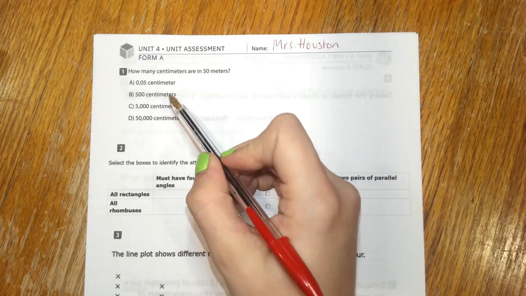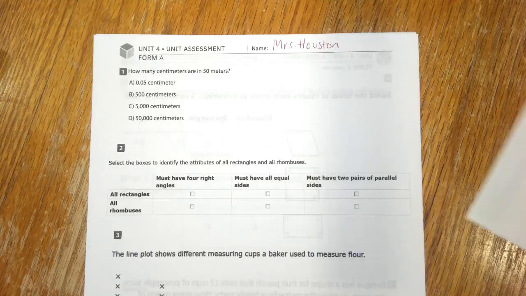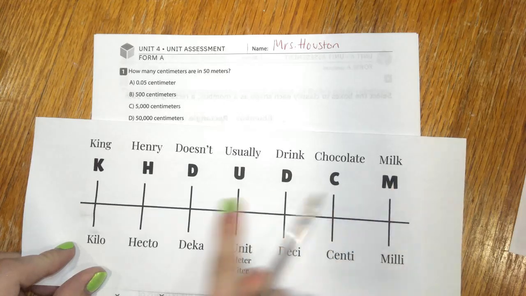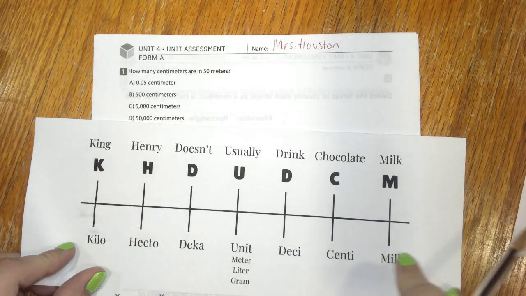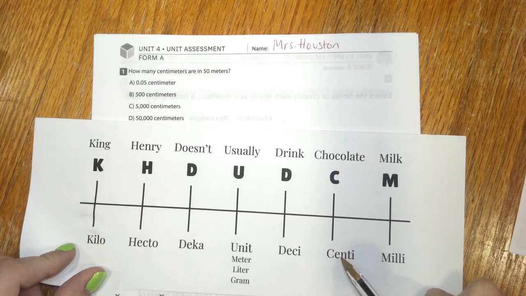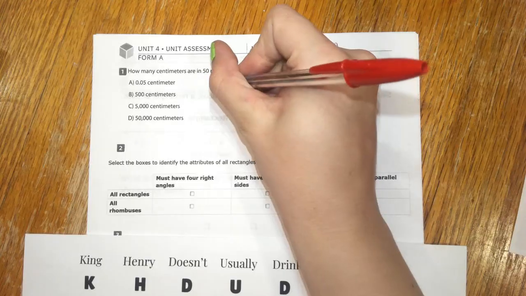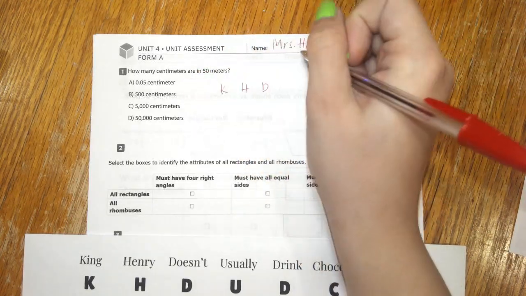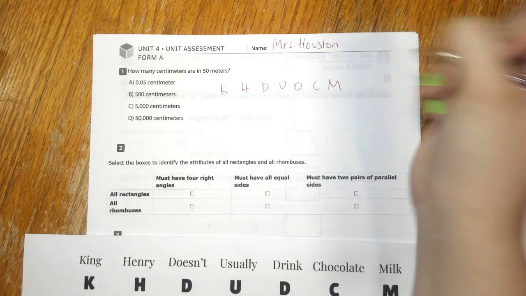So when I look at a centimeters to meters question, I need to think back to the paper I glued in my journal that looks like this, that has the different titles on it: kilo, hecto, deca, unit, deci, centi, and milli. Obviously this is centimeters and meters, so this is what I'm going to use. So on my test paper I need to remember King Henry died. Oh, no, that's what I learned in high school. Sorry. King Henry doesn't usually drink chocolate milk.